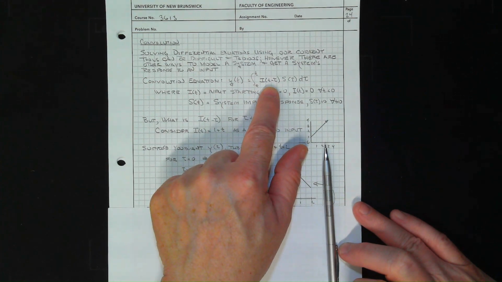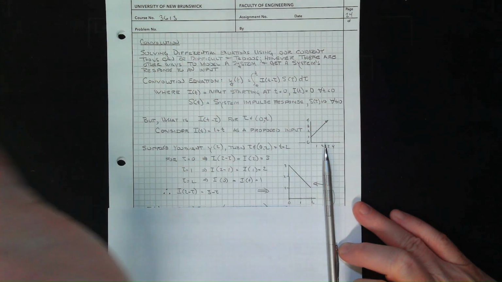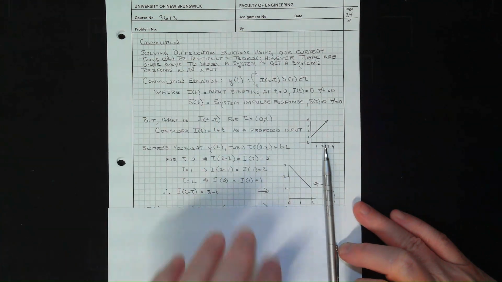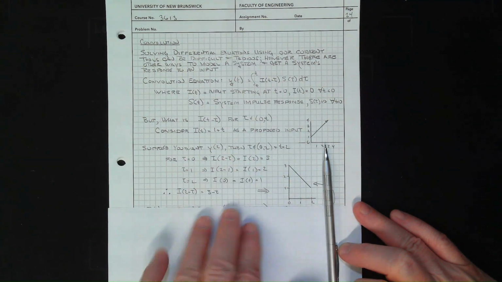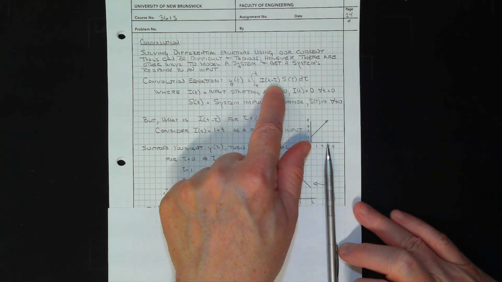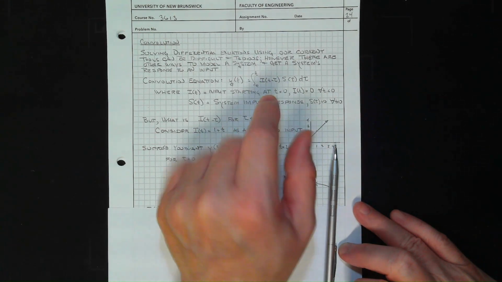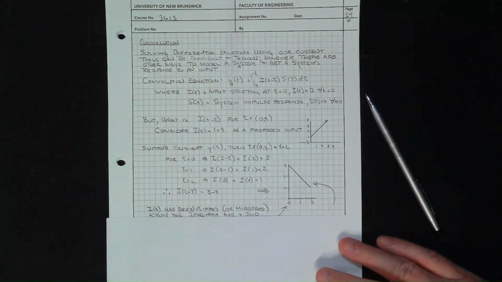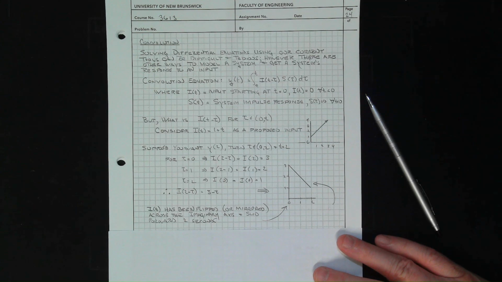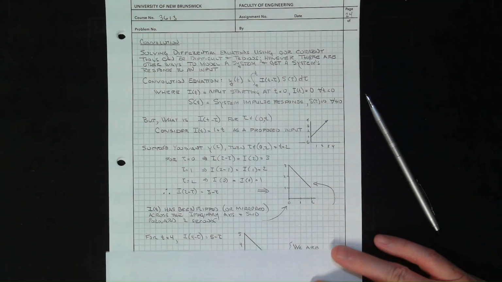You may still be going, why? Hopefully you can kind of visualize this now, but at least you can see this crazy little equation here, this little phrase. It does a lot. It does a flip and a slide. You never would have thought the math could do that. So this just says what we just said.